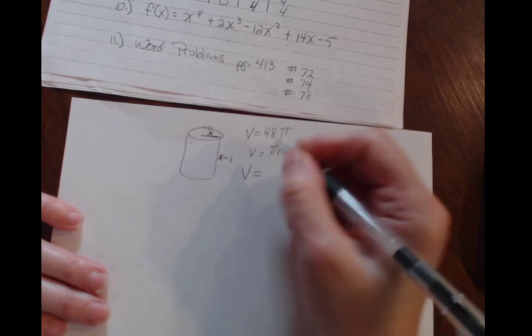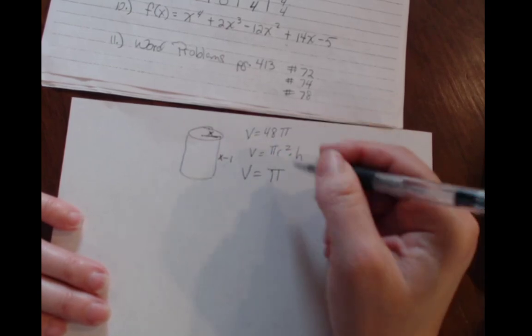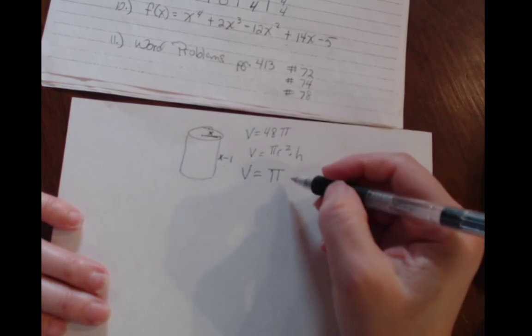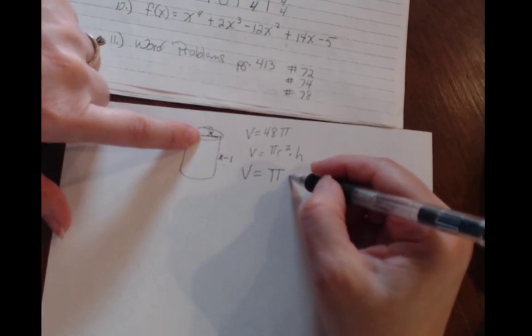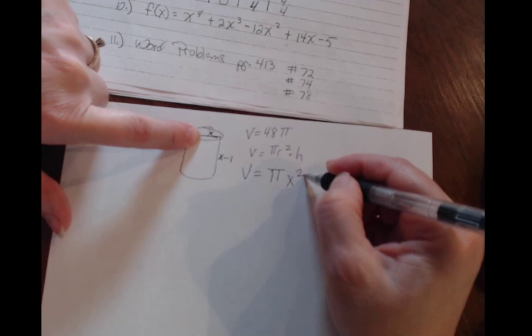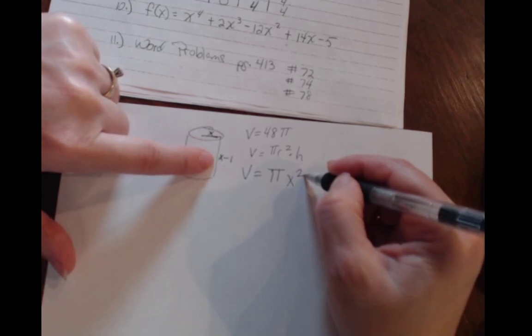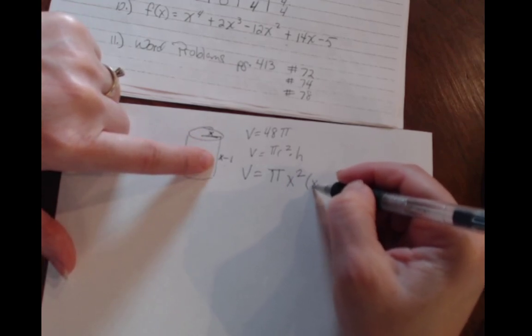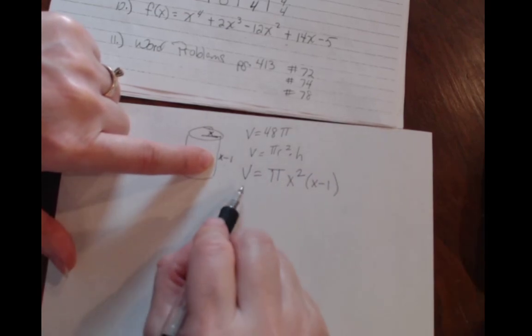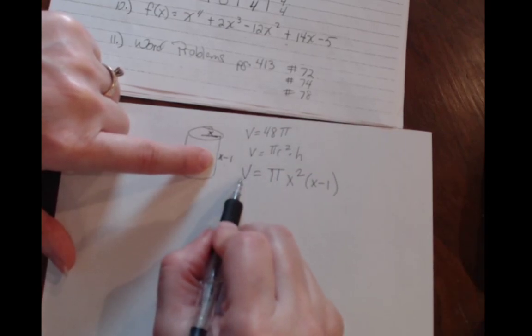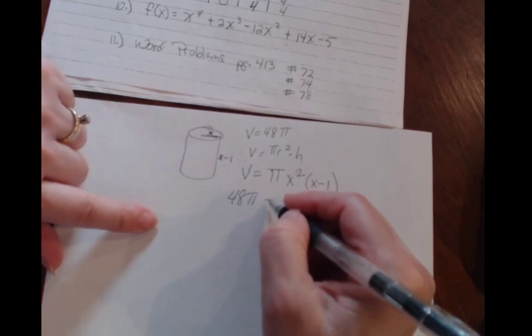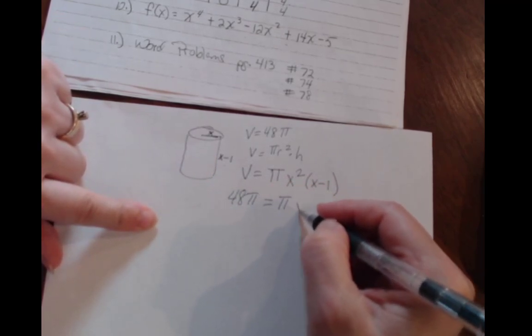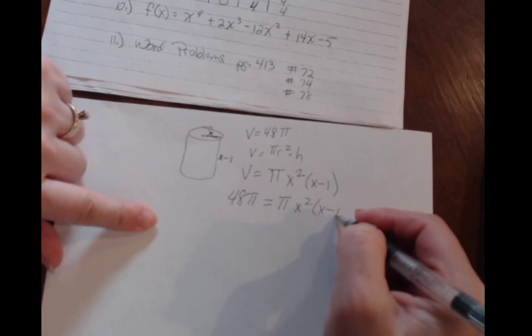So the volume equals pi times r squared, that's x squared in this case, times x minus 1. I'm going to replace the V with 48 pi, which is nice because that's going to cancel out.